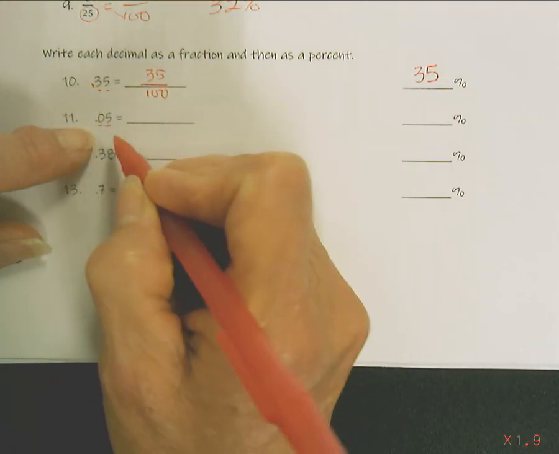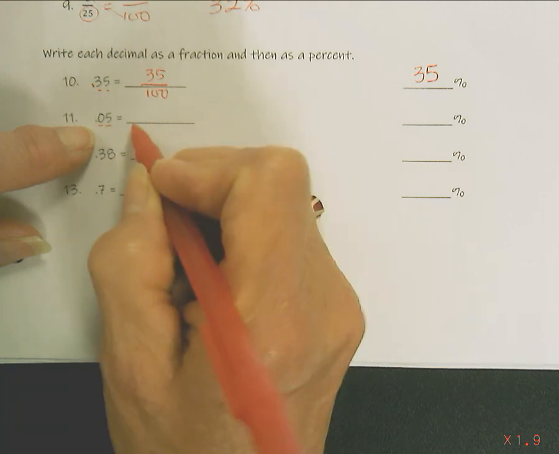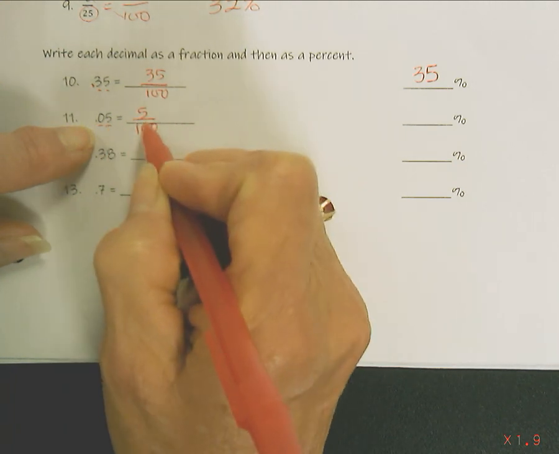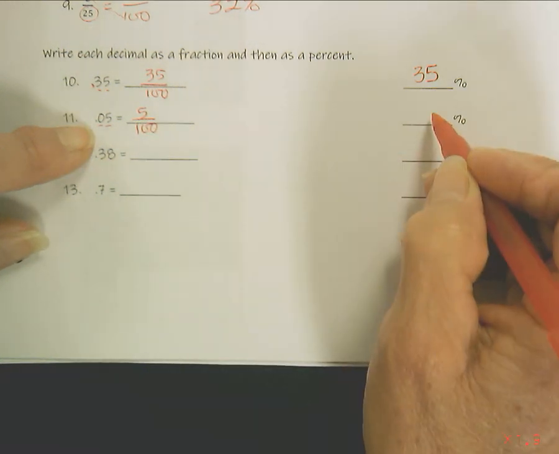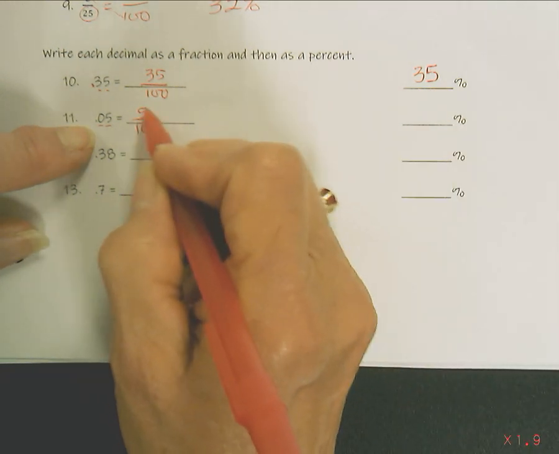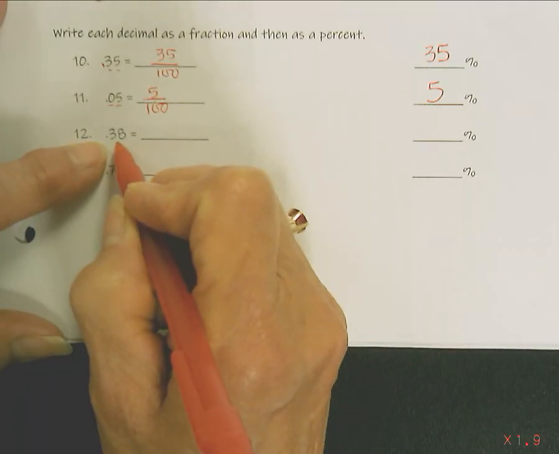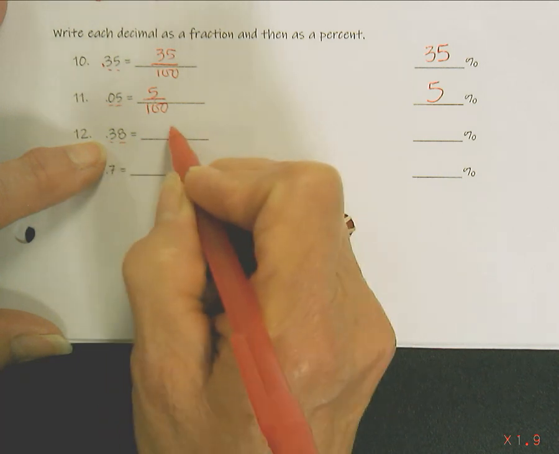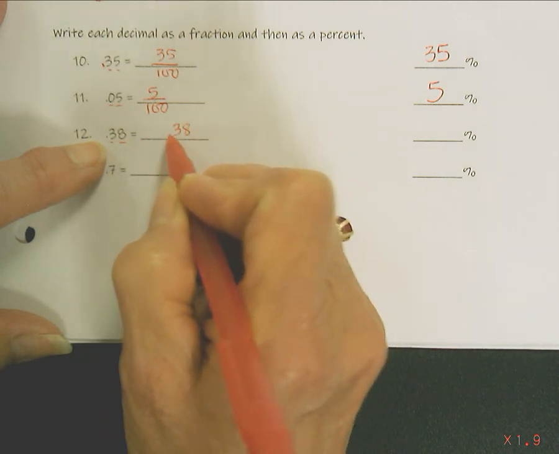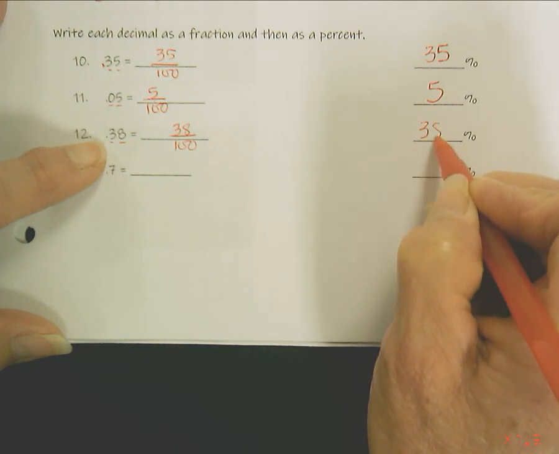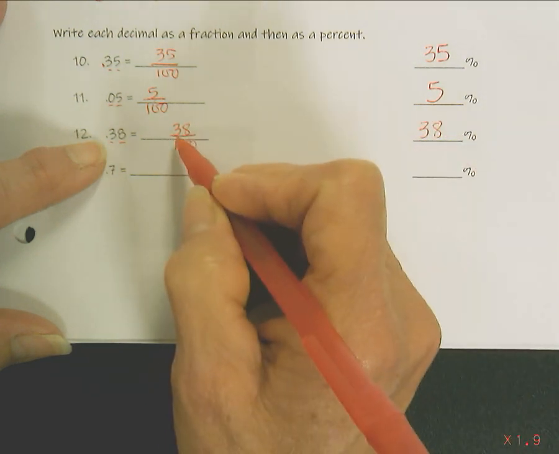0.05 goes 2 places after the decimal. So that's 5 hundredths, because 2 places after the decimal is already the hundredths place. So we know what our percentage is because we've got 5 out of 100. 0.38 is 2 places after the decimal. That's 38 hundredths. We already know our percentage. We see how many we have out of 100.